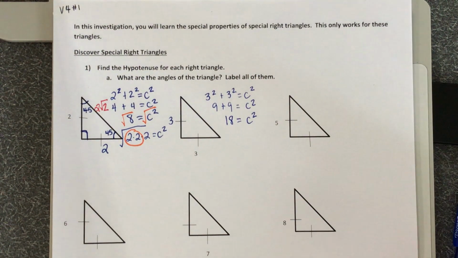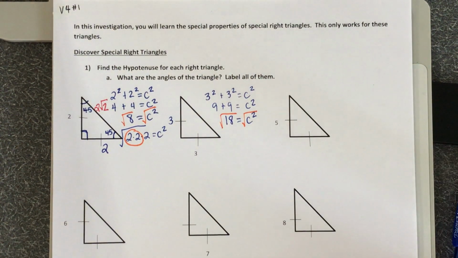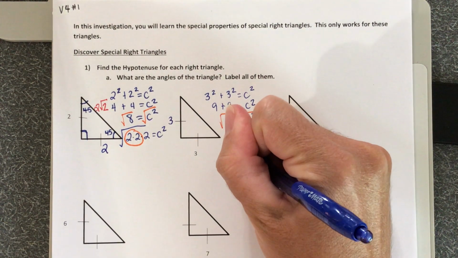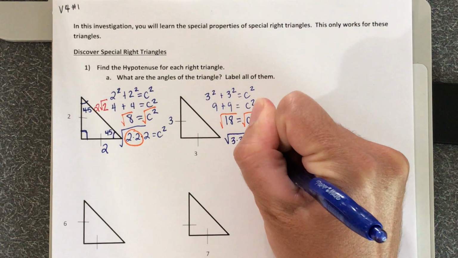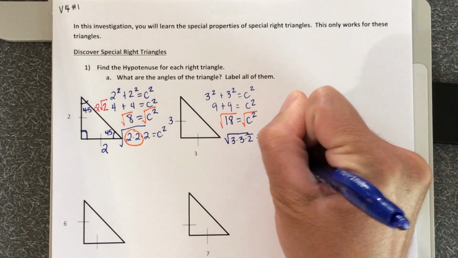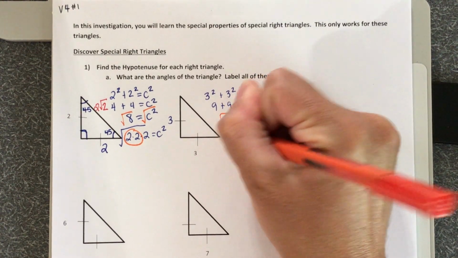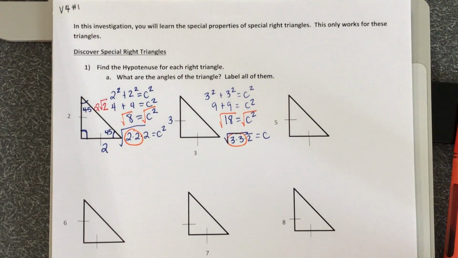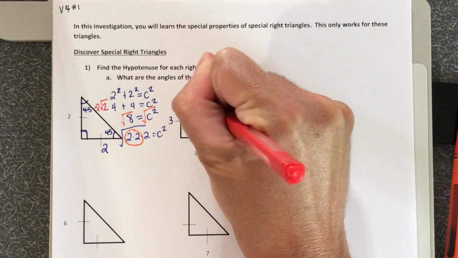And so again, to undo a square, we take the square root of both sides. So let's break it down. 18 breaks down to 9 times 2, and 9 breaks down to 3 times 3, and then the times 2. So what comes out of the radical? The 3's come out of the radical, and the 2 stays in. So my missing side length is 3 times the square root of 2.